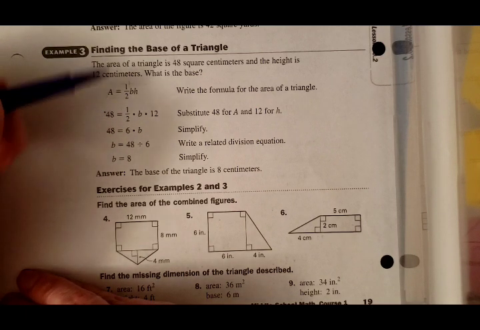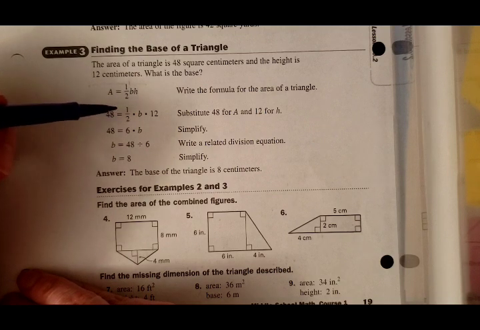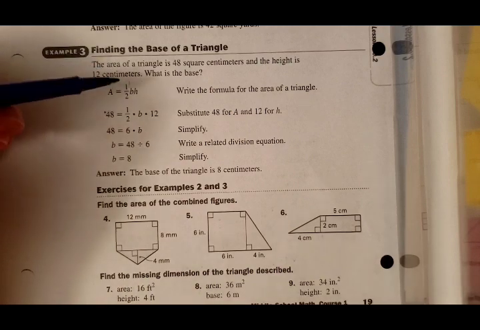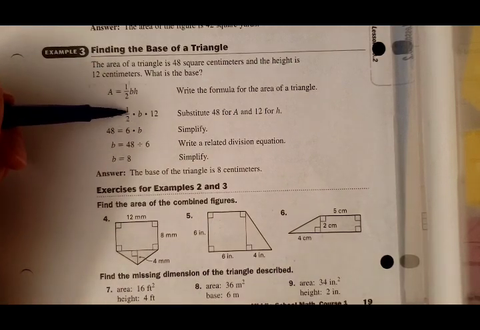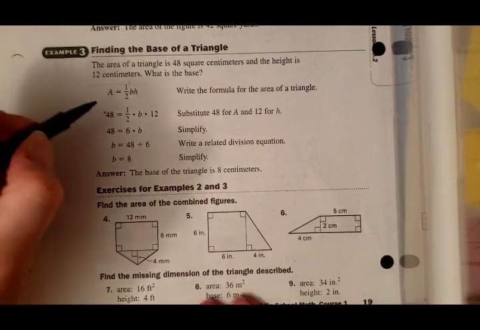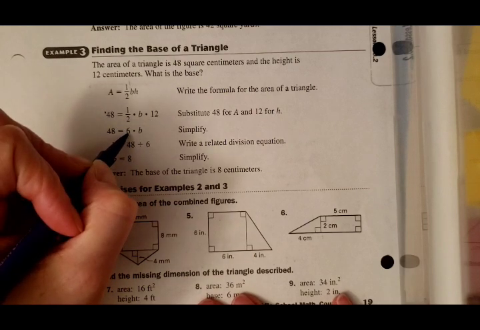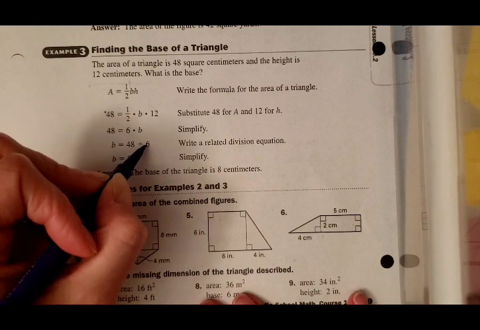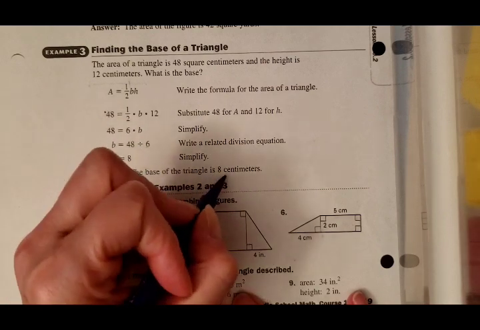We have 48 for the area. Half is always there. Don't forget that half. We don't know the base. We know the height is 12. So do the multiplication. Simplify. Half of 12 is 6. Now, to find your base, take the area divided by the height, and you get 8. 8 centimeters.